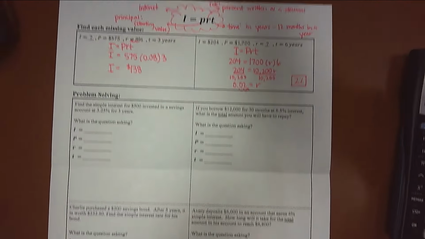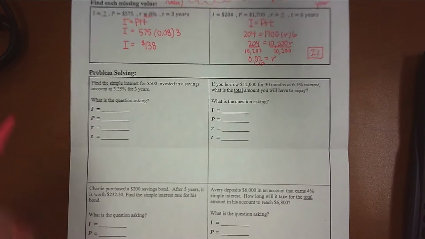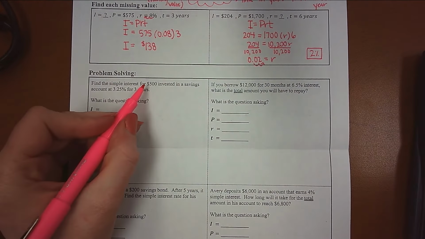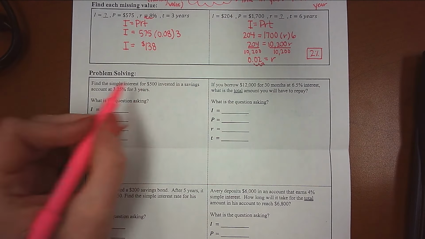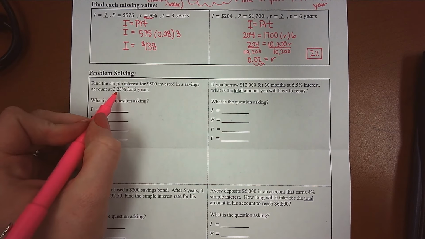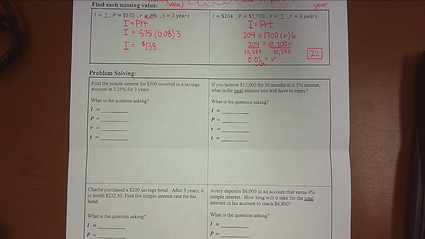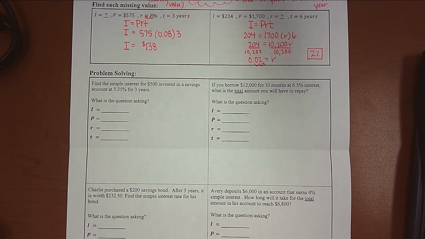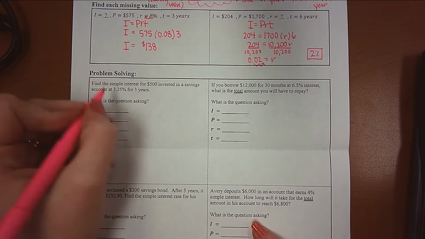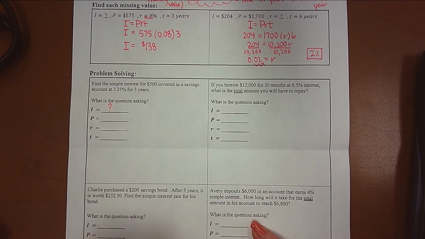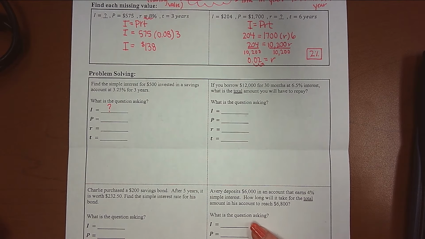So as we keep going, we're going to do 2 more together. It says find the simple interest for $500 invested in a savings account at 3.25% for 3 years. So there are times where we get charged interest. There are also times where we gain interest. So there are banks where when you put your money in, they pay you interest to keep your money at their bank. And so that's what's happening in this situation. We're trying to find the simple interest.